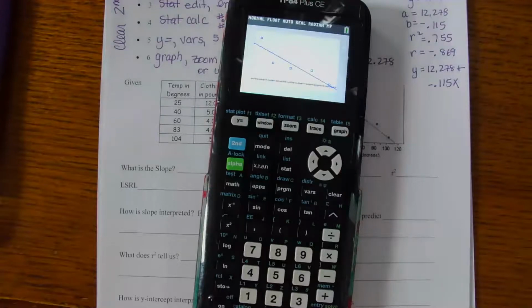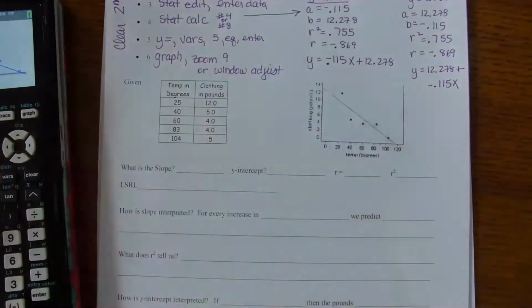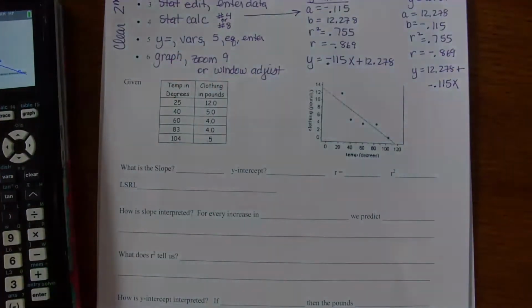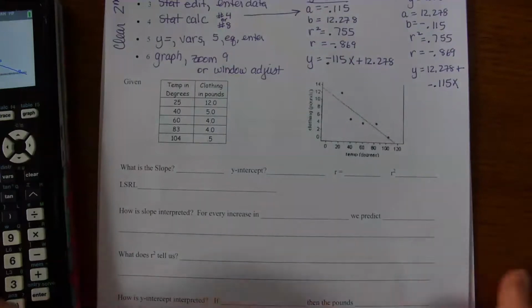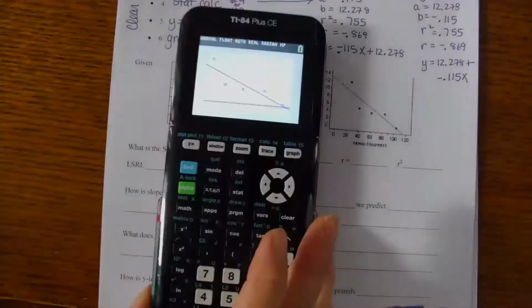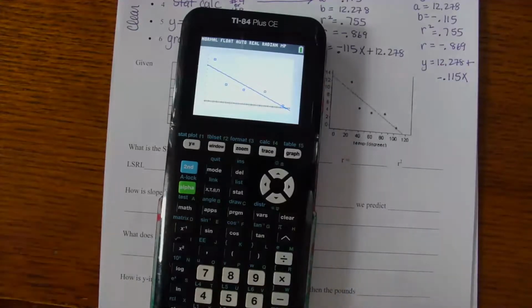Does that make sense? What's different about this is you probably didn't know how to go to vars and bring that line over before. You had to type it in. We don't have to type it in now. If you do this, it eliminates the chance to make a mistake, right? Does it match your graph? Why, yes, it does, right? Looks like what they had.